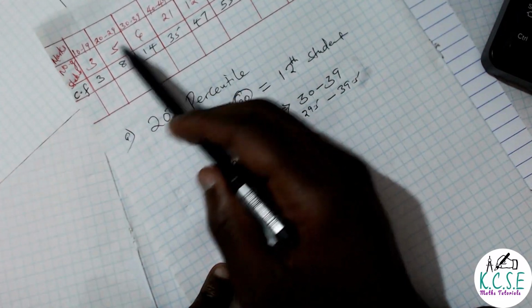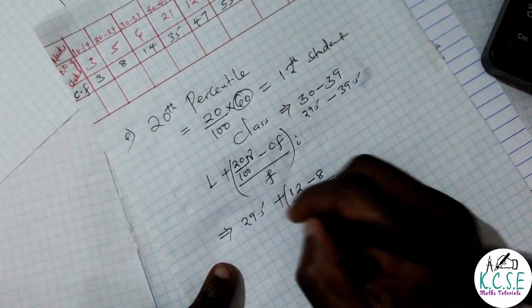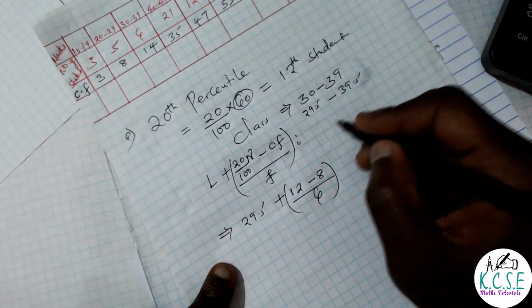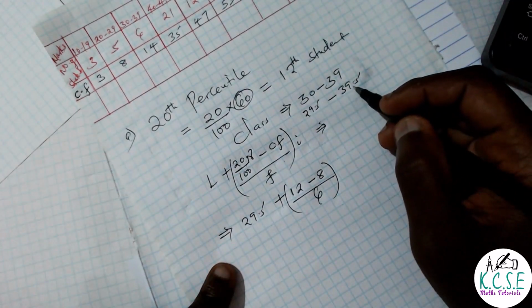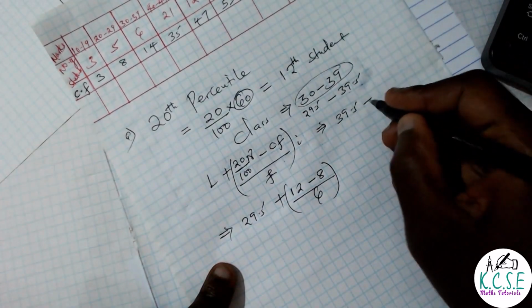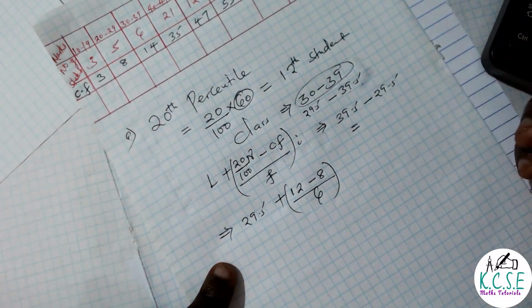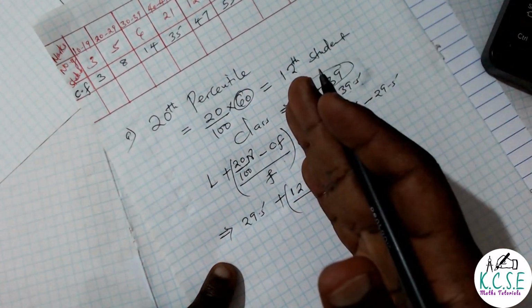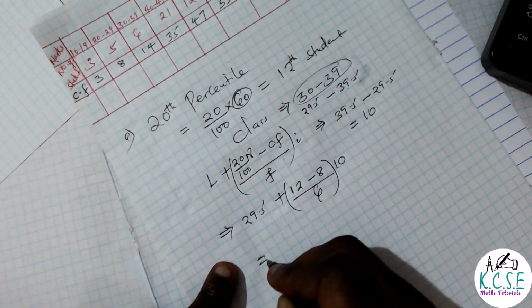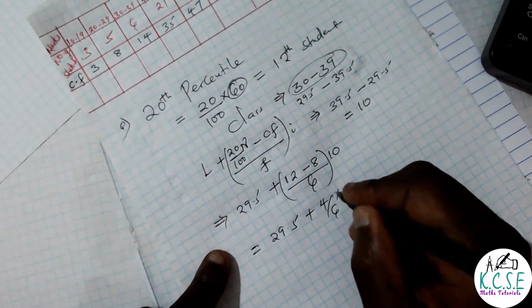Then multiply by the class size. To get the class size, we use the boundaries: the upper class boundary 39.5, subtract the lower class boundary 29.5. This will give us 10. The class size is 10. So we work out 29.5 plus 4 over 6 times 10.